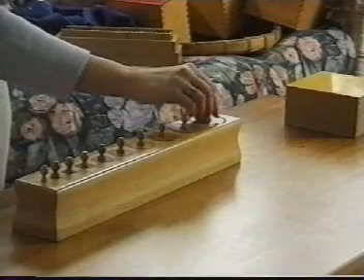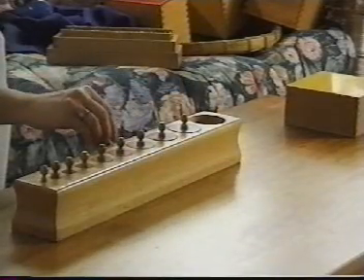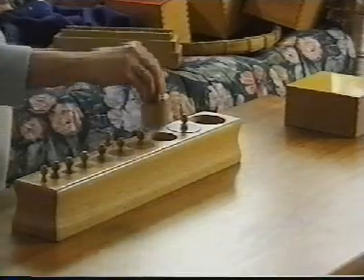When a Montessori teacher would present this material to the child, they would give a very simple presentation of removing the cylinders from the block and placing them in a random fashion in front of the block. And the work of the child is to replace all of the cylinders back into the block, into the appropriate holes.